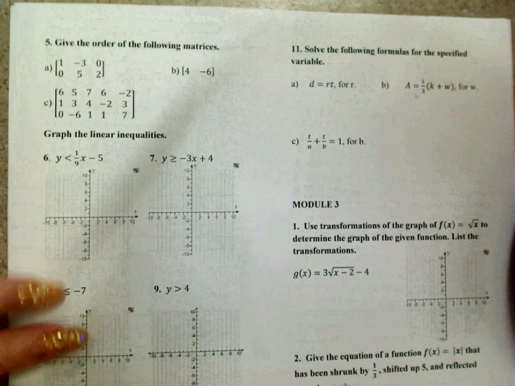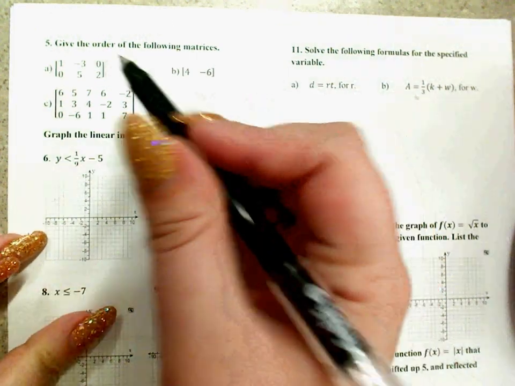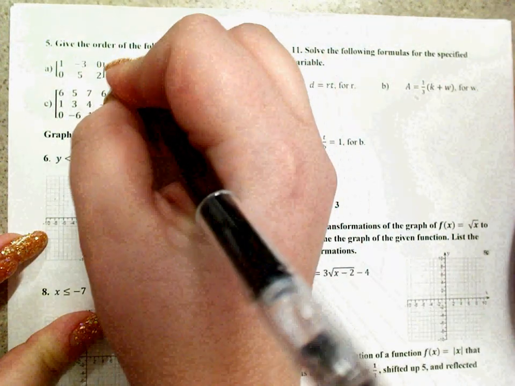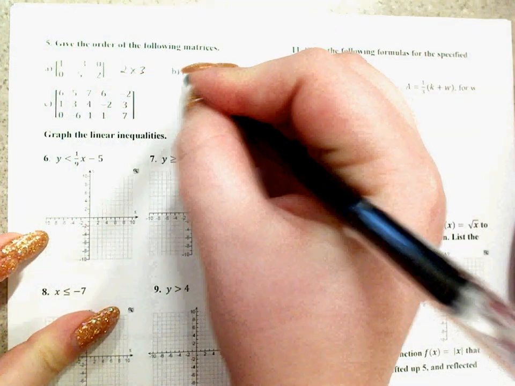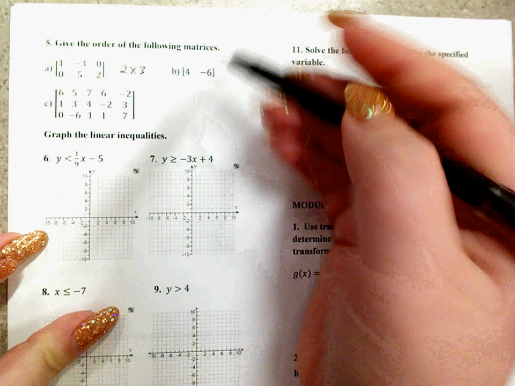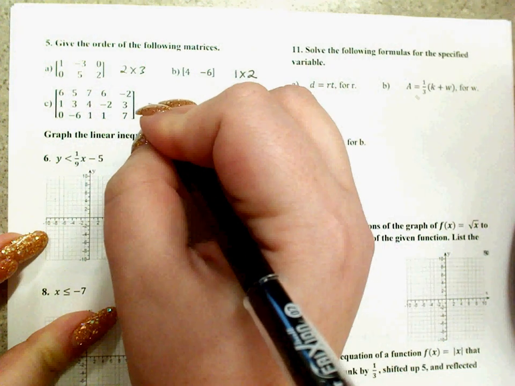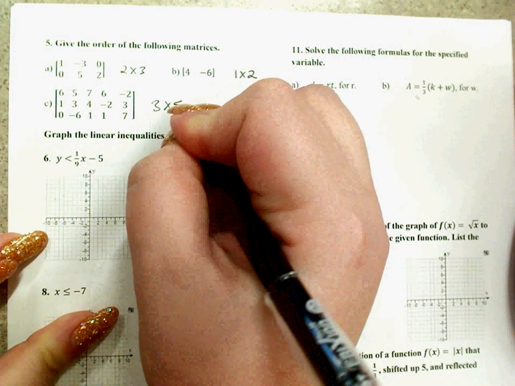Number 5 is talking about the order. That's just the dimension. And we do dimension row by column, so there are 2 rows and 3 columns. So this is a 2 by 3. Row by column, there's 1 row and 2 columns, so this is a 1 by 2. And then there are 3 rows and 1, 2, 3, 4, 5 columns. So 3 by 5.